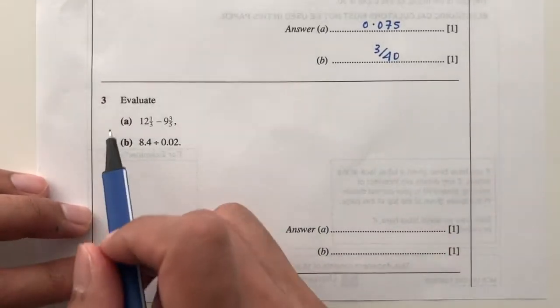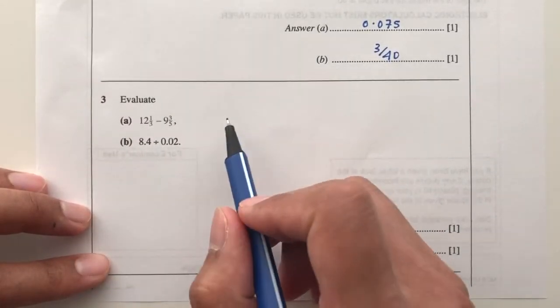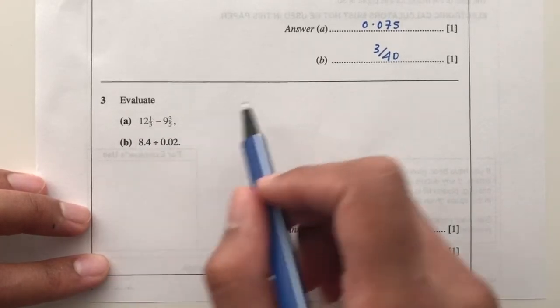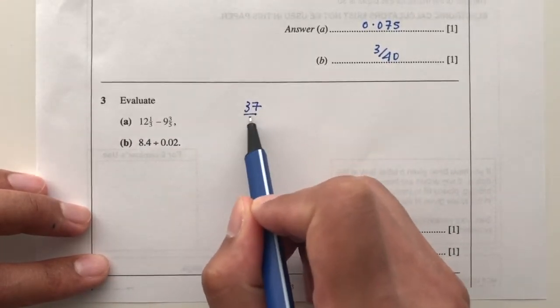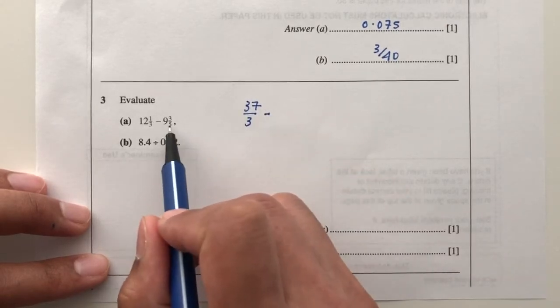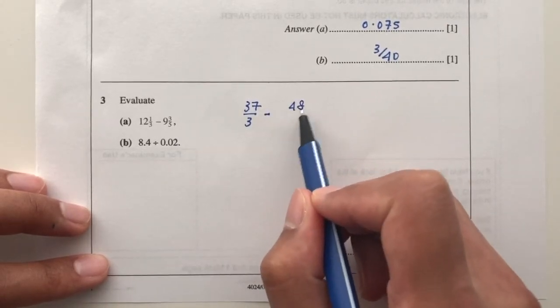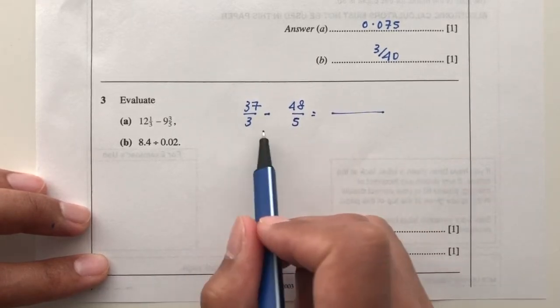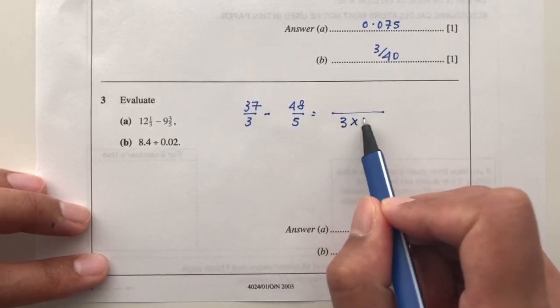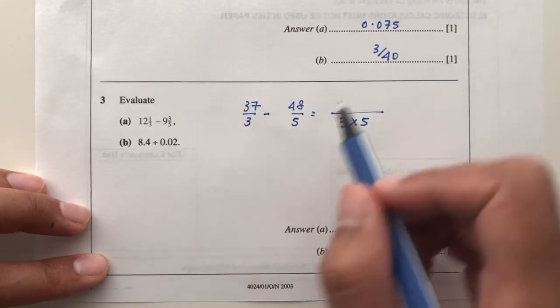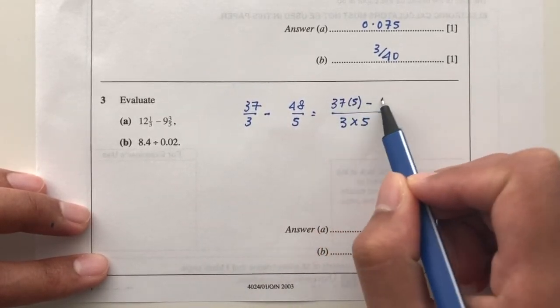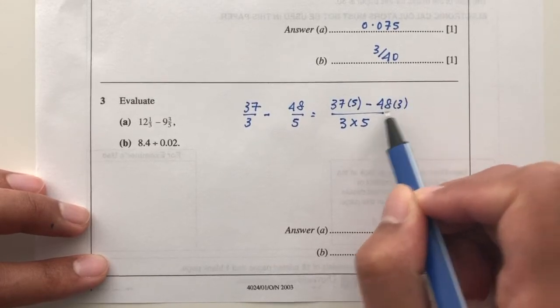Now question part 3, evaluate this one. So first step is to expand. So 12 times 3 is 36 plus 1 is 37 over 3 minus 4 times 5 plus 3 is 48 over 5. Now the bases are different. We have to find the LCM. We do 3 times 5 and then we cross multiply. So 37 times 5 minus 48 times 3.